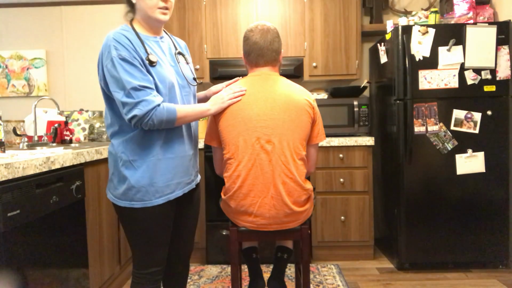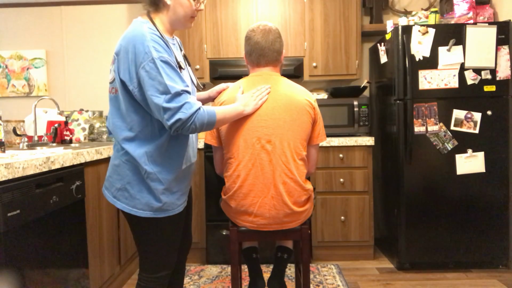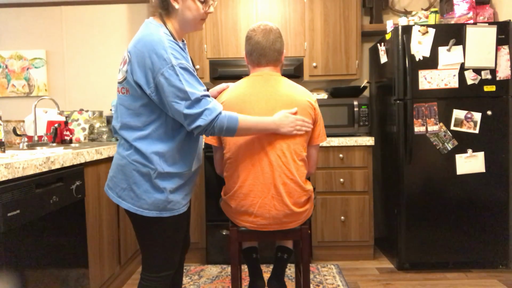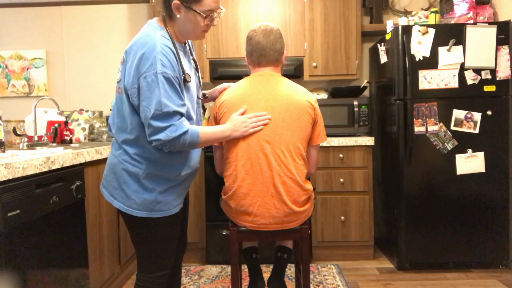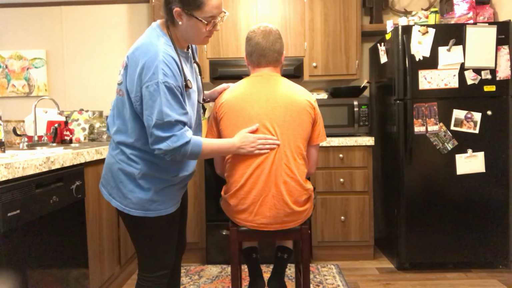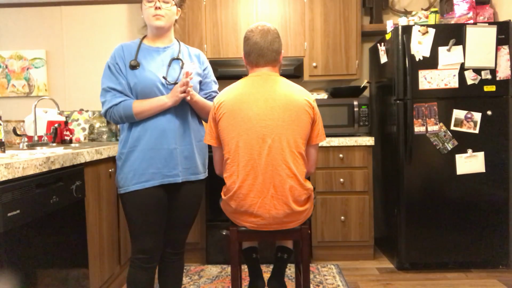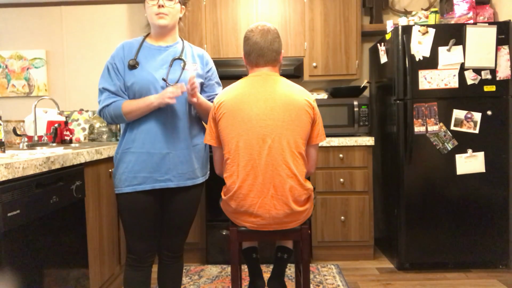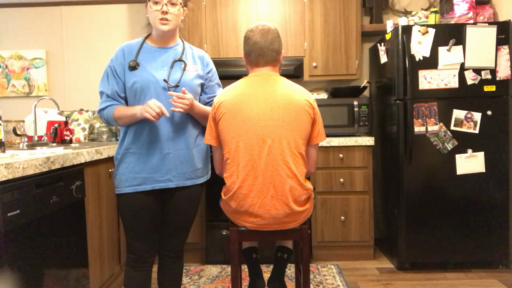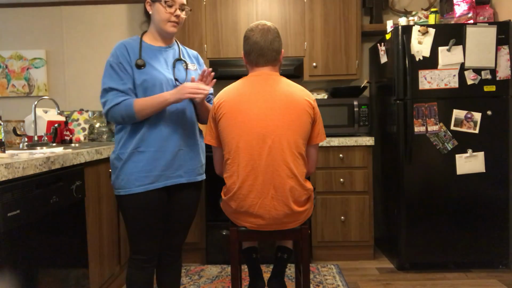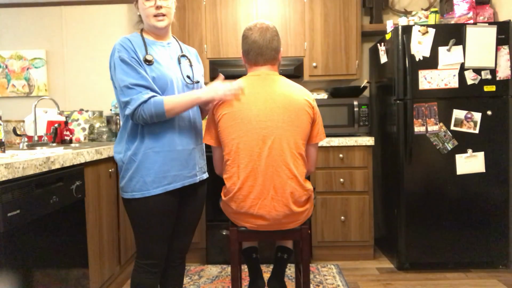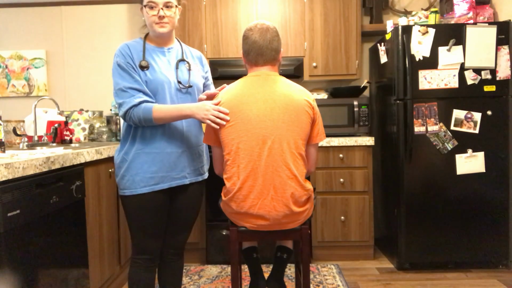Next, for palpation, you want to ensure there's no masses, so you're just feeling. Okay. You are also checking, when you're palpating, for scoliosis, which is the S shape of the spine, and you're also checking for kyphosis, which is the humpback. He does not have either one.